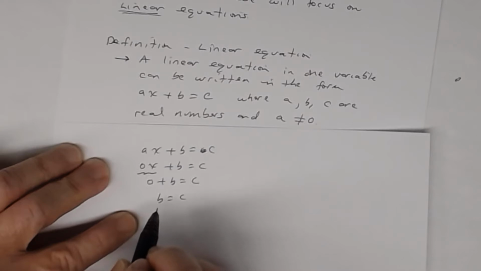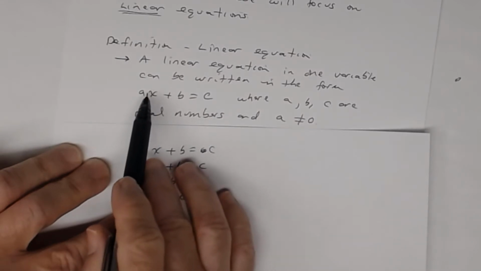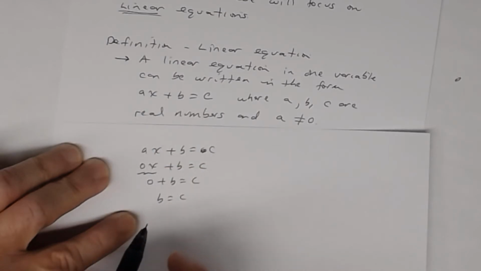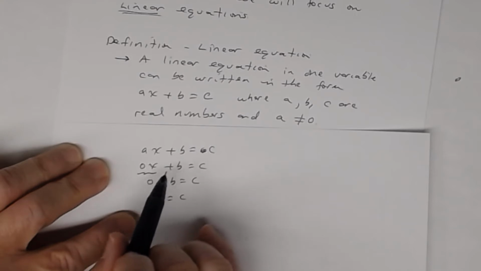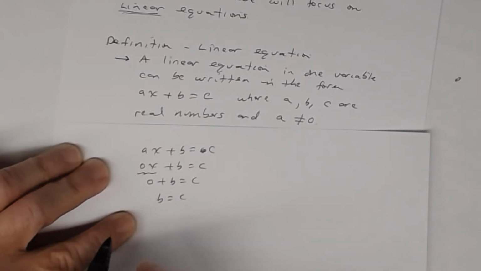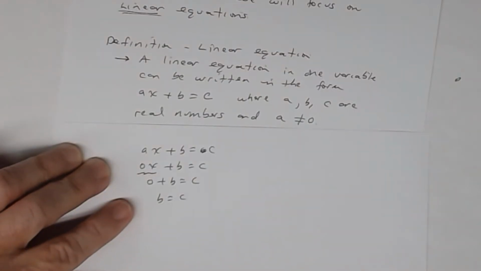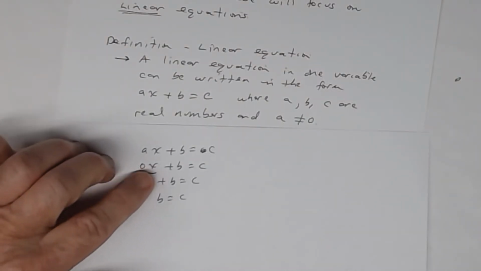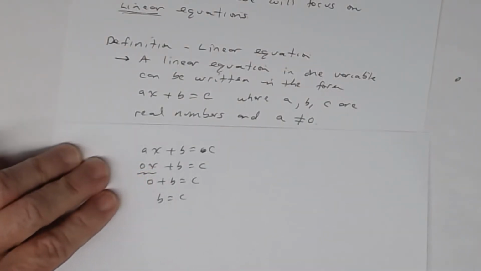All right, so a linear equation can be written in the form, you see x to the first power, so you must see an x there. You must see the variable x in your equation. So when I got to this last step, that variable term is no longer there. Okay, so that's why we cannot let the coefficient of x be 0.